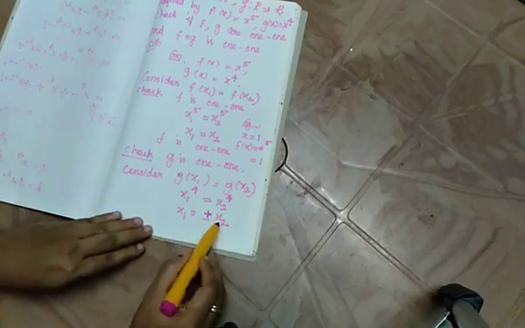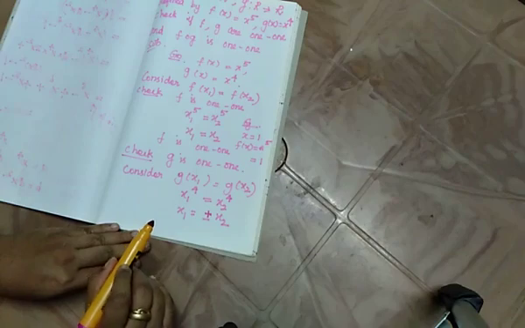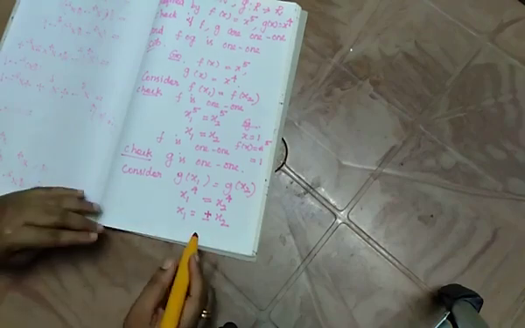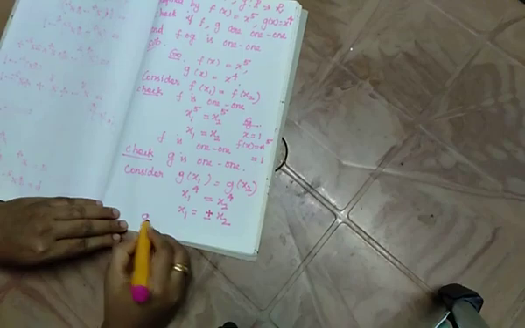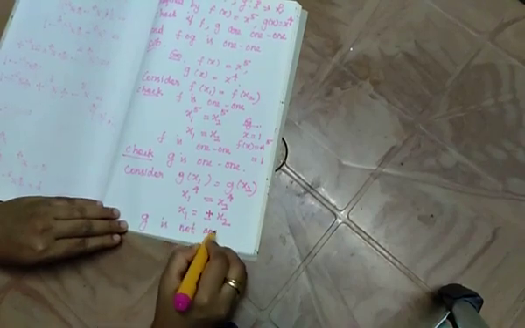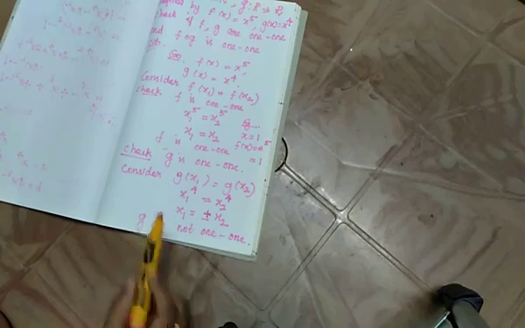So here we cannot say x1 is equal to x2, because the plus or minus condition is there. We don't know whether it is plus or minus, so we cannot say it is 1-1. Therefore g is not 1-1. Hope you understand the condition: f is 1-1, and g is not 1-1. They ask us to check whether f and g are 1-1. So f is 1-1 and g is not 1-1, so if you take the composite function, it would not be 1-1.